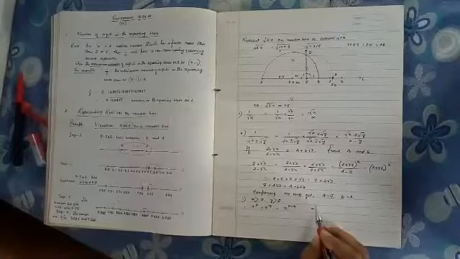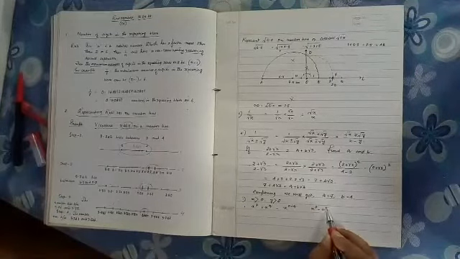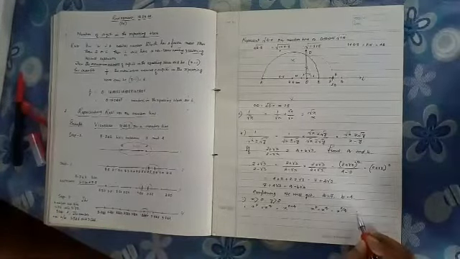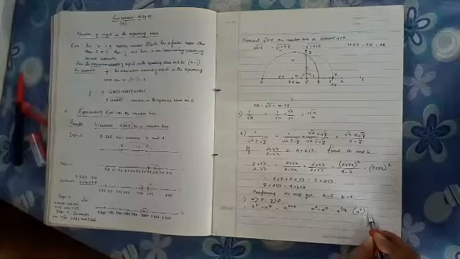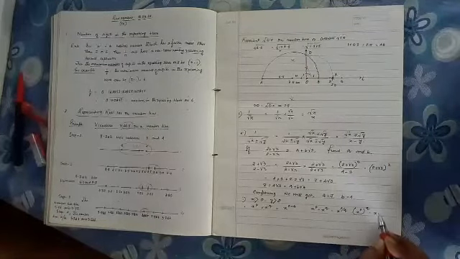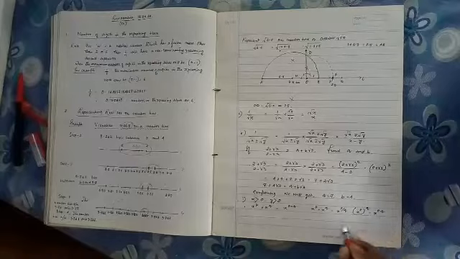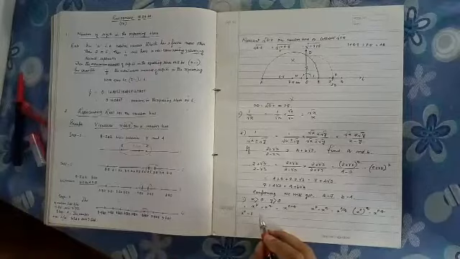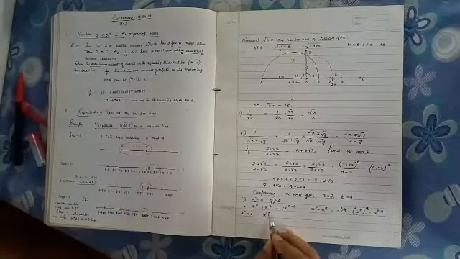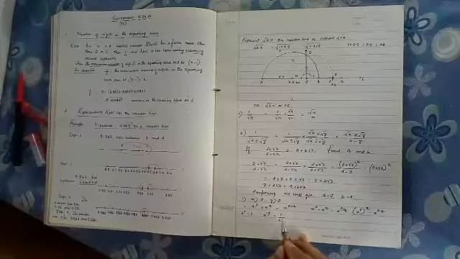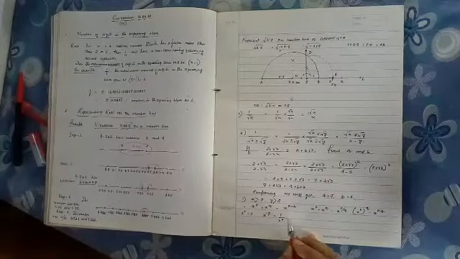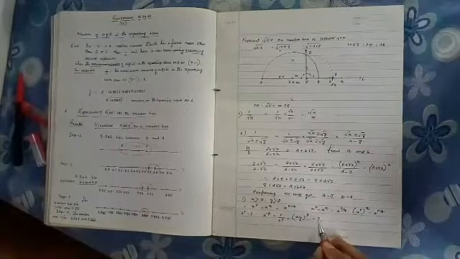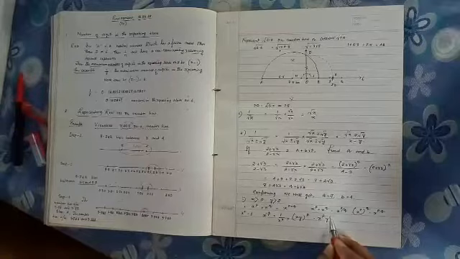Then x to the power p divided by x to the power q is equal to x to the power p minus q. X to the power p whole to the power q is equal to x to the power pq. X to the power 0 is equal to 1. X to the power minus p is equal to 1 by x to the power p. Xy to the power p means x to the power p into y to the power p.